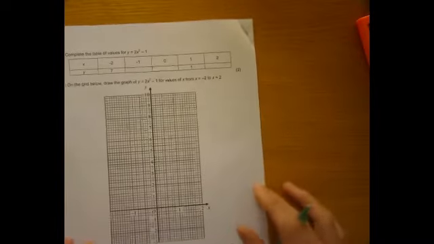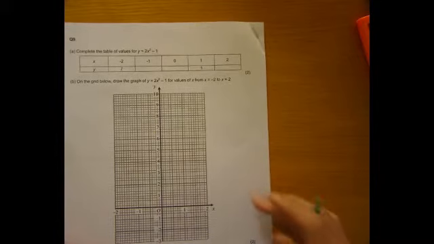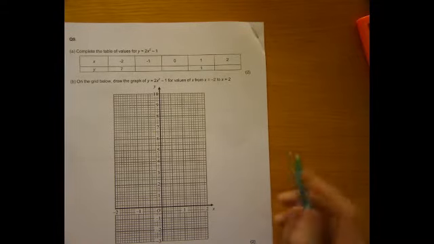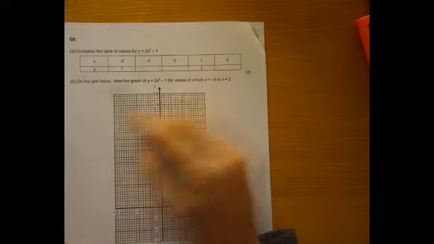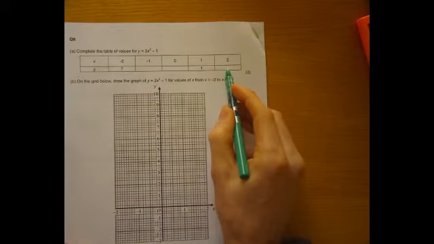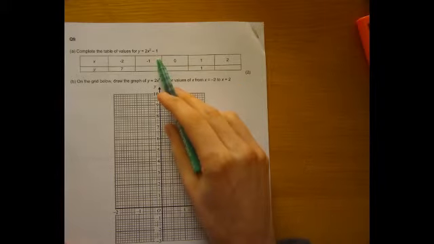Okay, the last question I'm going to do. Complete the table of values for y equals 2x squared minus 1. Okay, so we are x squared, double it, take away 1. Start with the positive numbers. 2 squared is 4. Double it, 8. Take away the 1, 7.